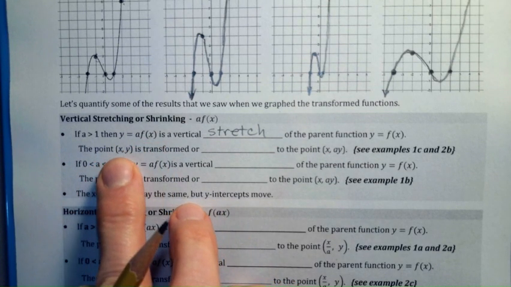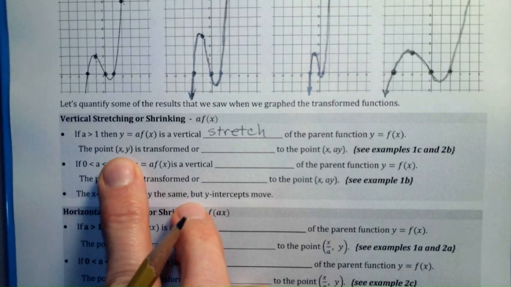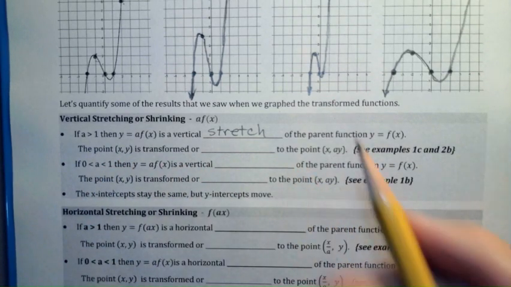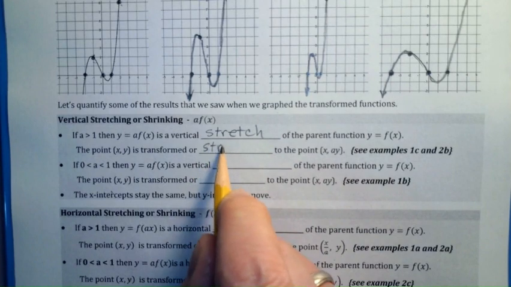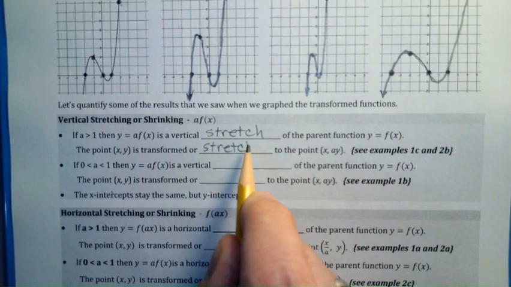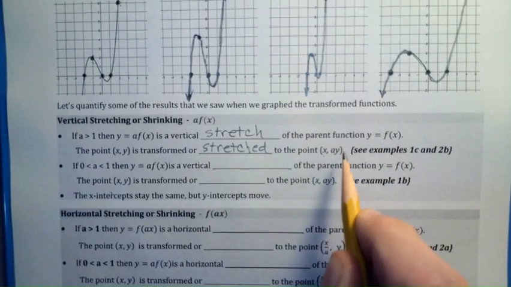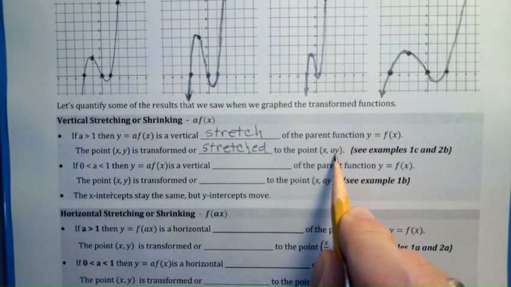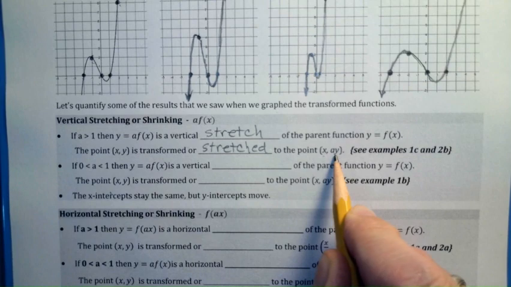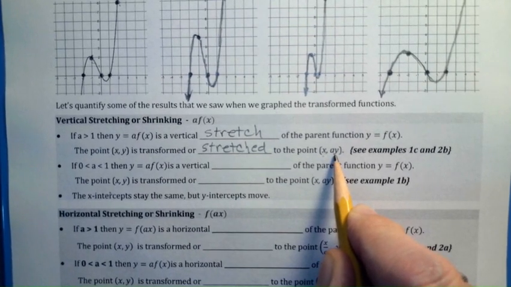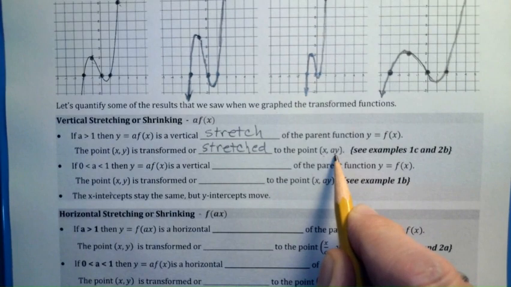So the point x, y is transformed, or stretched, to the point x comma ay. So the a affects the vertical component of our point. So it's a stretch in the vertical direction.